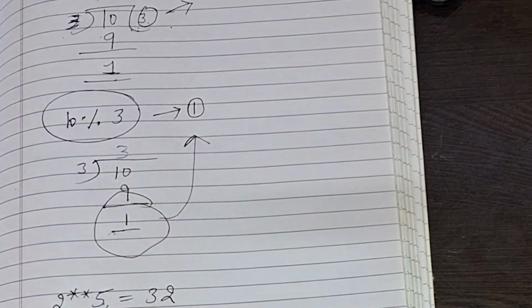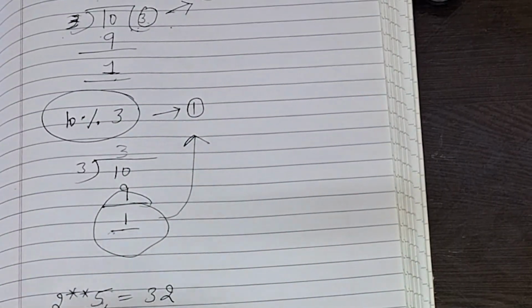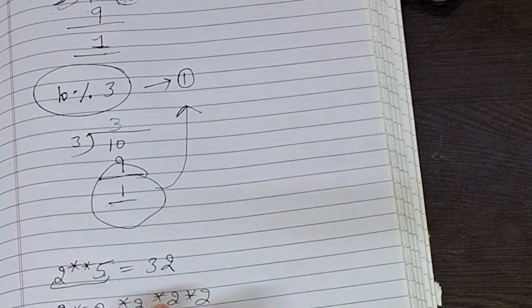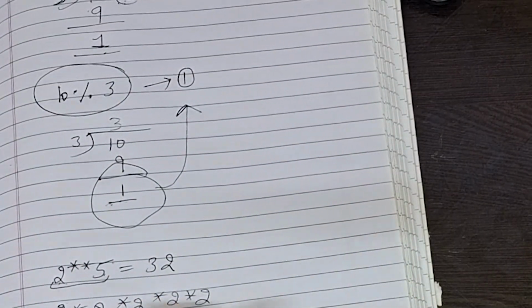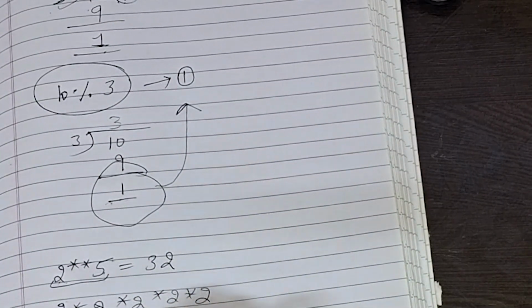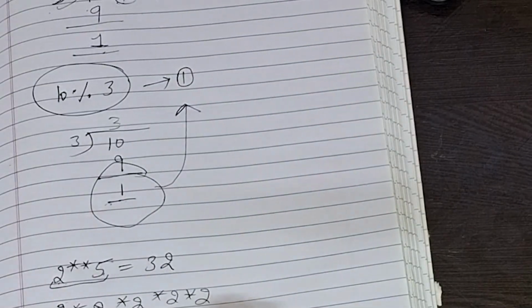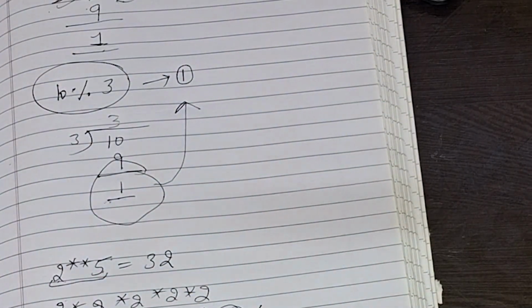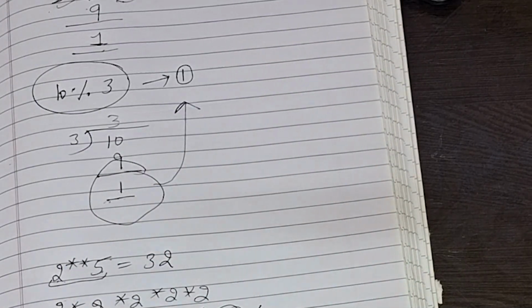So 2 will be multiplied 5 times. Okay, so 2 2s are 4, 4 2s are 8, 8 2s are 16, 16 2s are 32. Simple mathematics, nothing else. So the arithmetic operators simply mean mathematical calculations. So this is all about operators. So let us move to the VS Code.